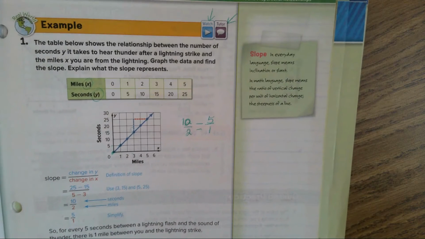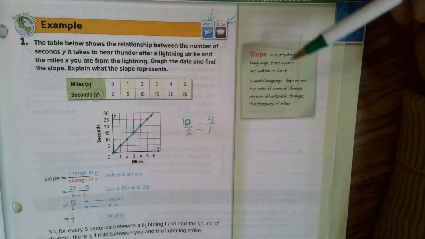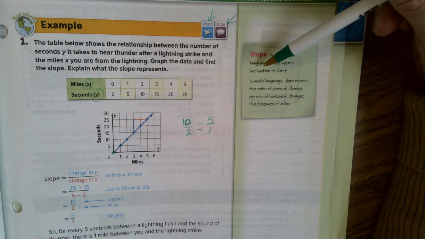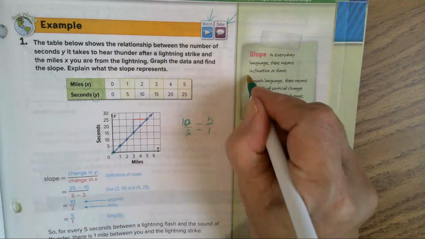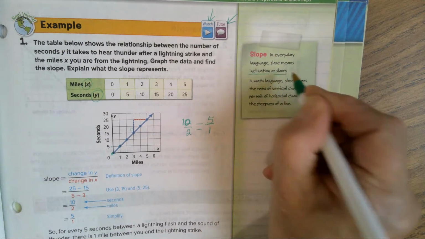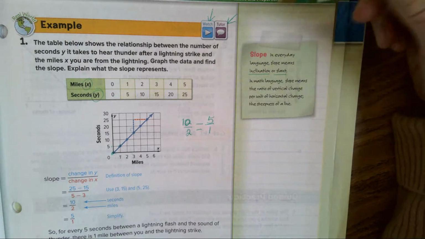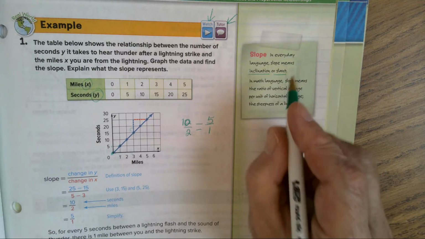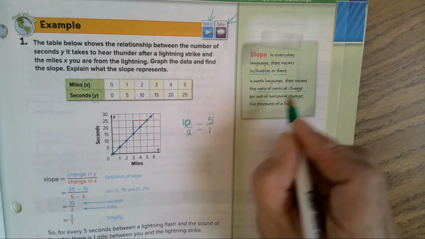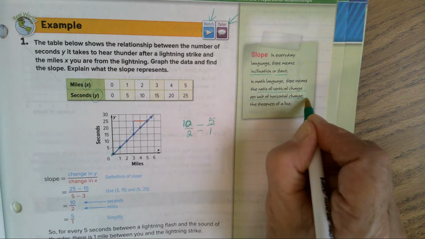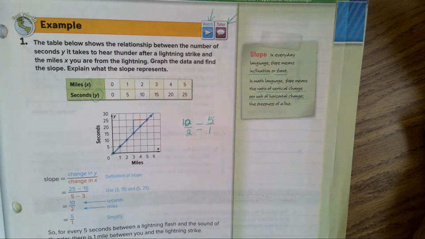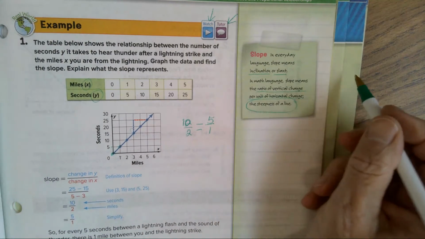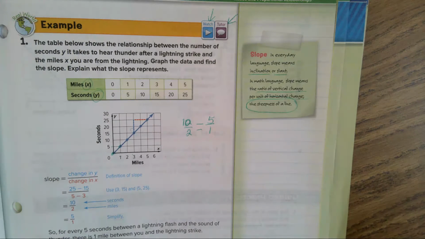Let's look at this little taped message of slope. Slope. In everyday language, slope means inclination or slant. Okay, what does it mean in everyday language? It slants. Inclination. In math language, slope means the ratio of vertical change per unit of horizontal change. It's the steepness of a line. In math, we talk about the steepness of a line by the vertical change over the horizontal change.